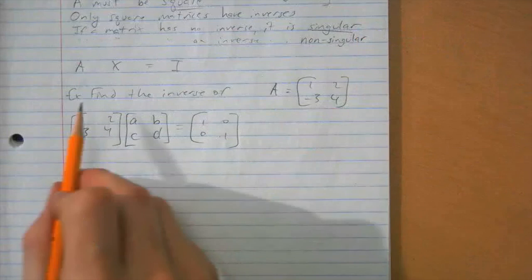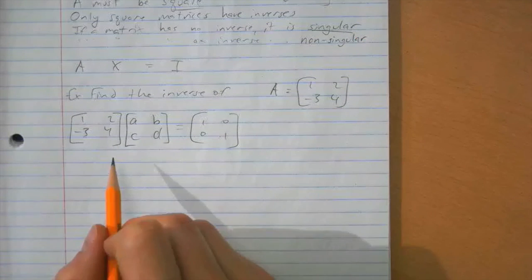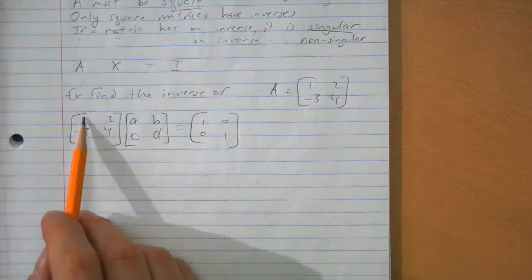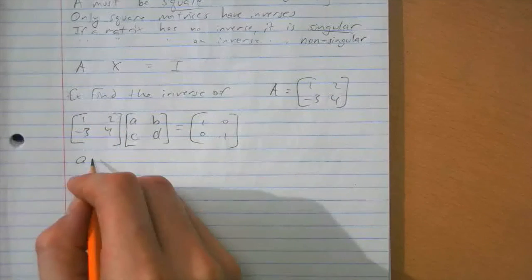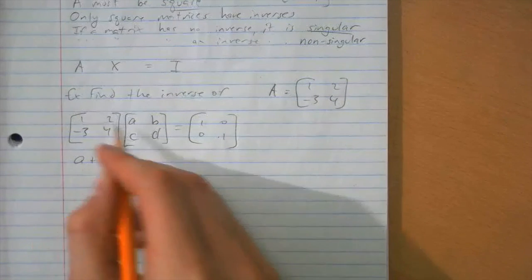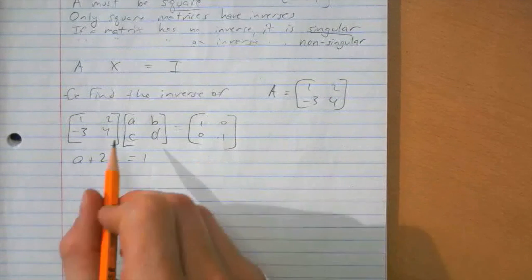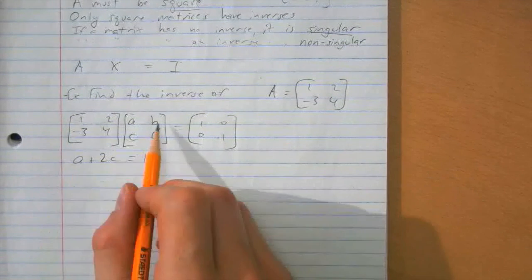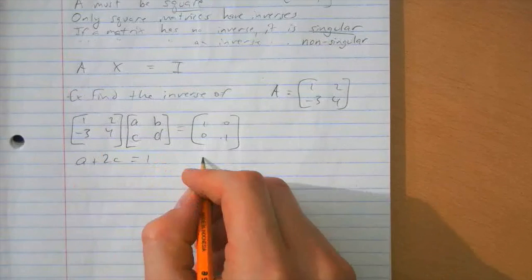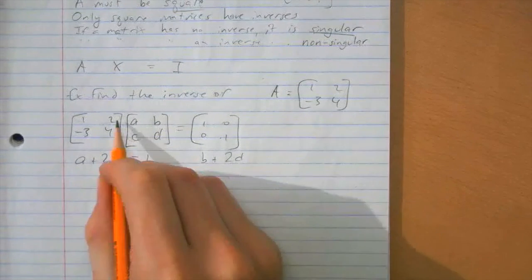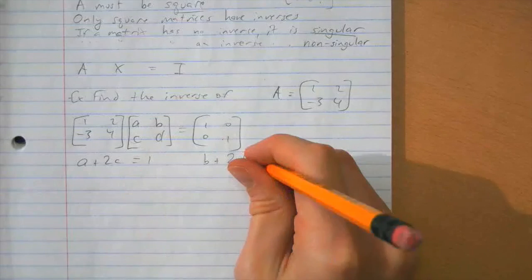Right? And so this is one way we could figure out the inverse. We could say, okay, if I multiply these, I get this. So just using matrix multiplication, row 1, column 1, I can see if I take 1 times A plus 2 times C, then I'm going to get 1. If I take 1 times B plus 2 times D, then I'm going to get row 1, column 2. That's going to be 0.